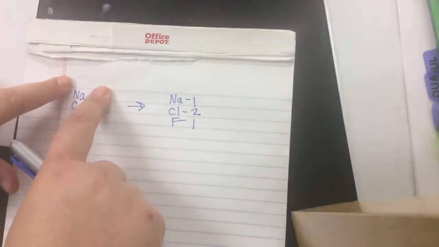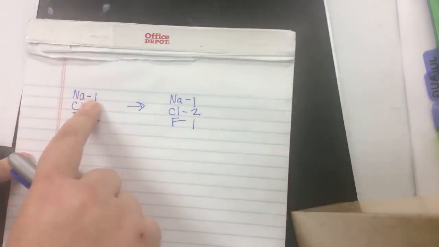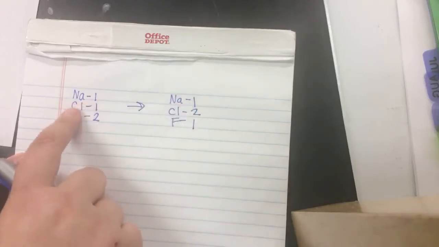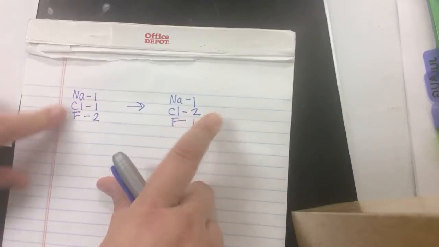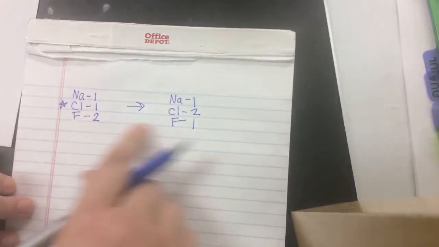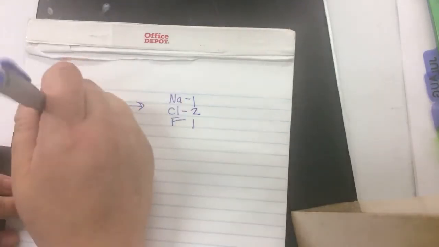All right, so we need to make sure that the atoms on the reactant side match up with the number of atoms on the product side. So sodium, we have 1 on the reactants and product side, so we're good. Chlorine, we have 1 on the reactant side, 2 on the product side, so those are unbalanced. We need to check those out. Fluorine, we have 2 on this side and 1 on that side, so those are unbalanced. We need to check it out.